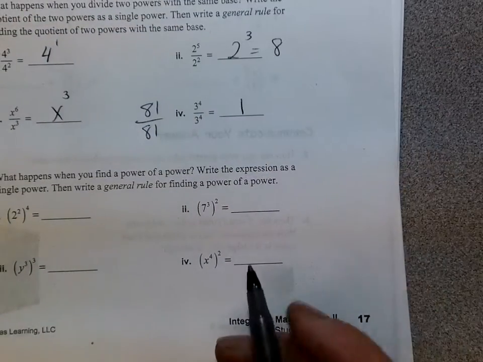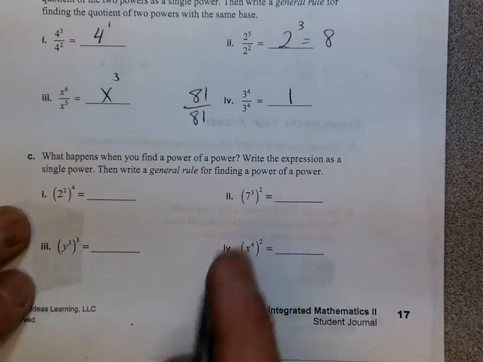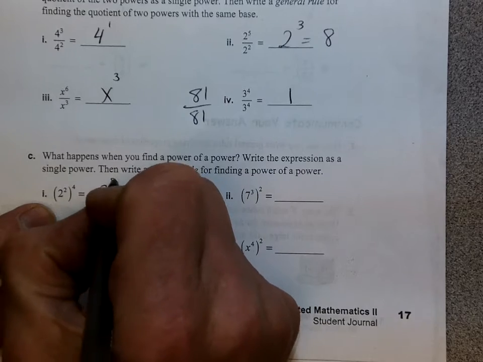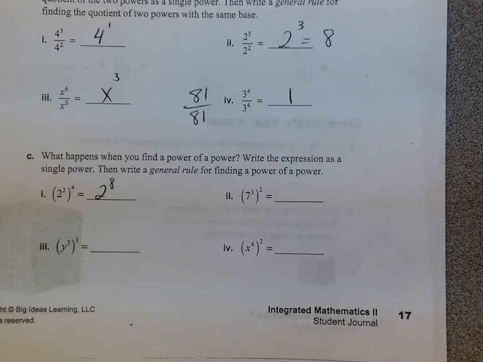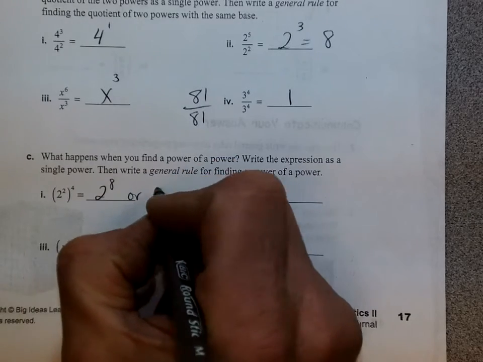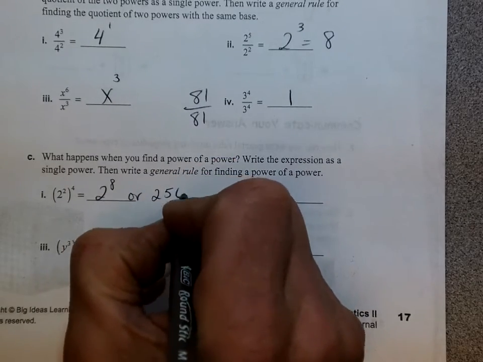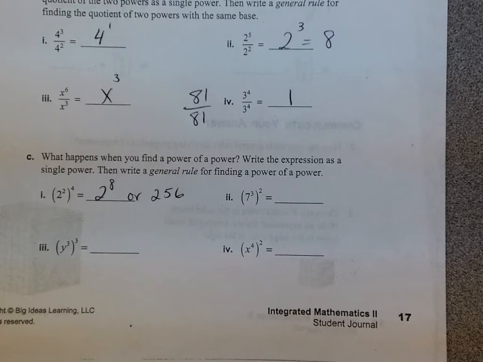So, a power to a power. It's going to be 2 to the 8th. I don't know. What is 2 to the 8th? I'll tell you in a second. 2 to the 8th is 256. Do we have to write down the numbers that they actually are? No, I will take 2 to the 8th.